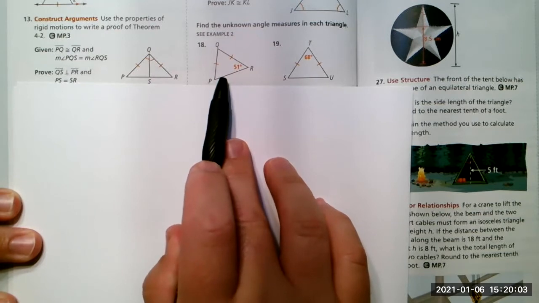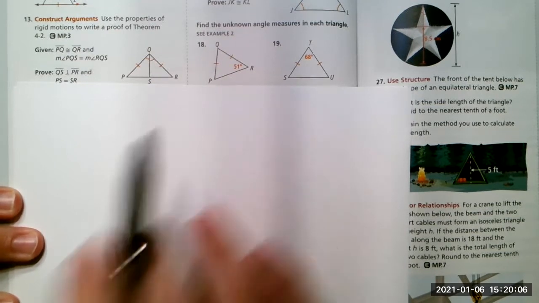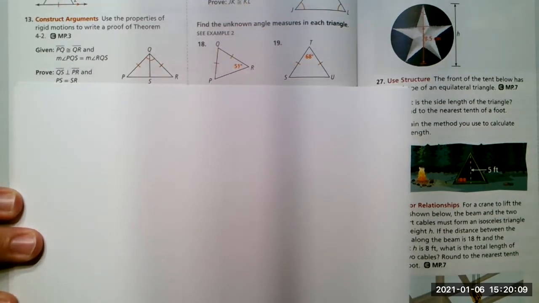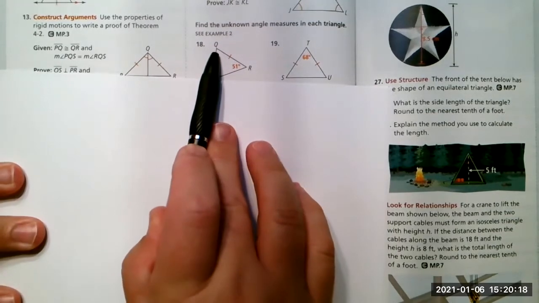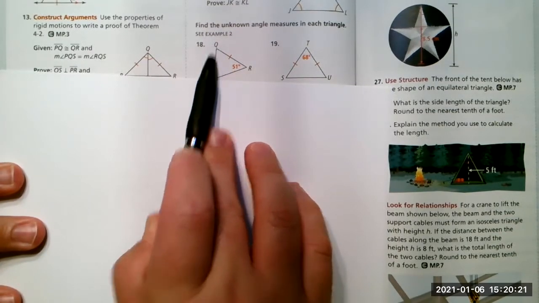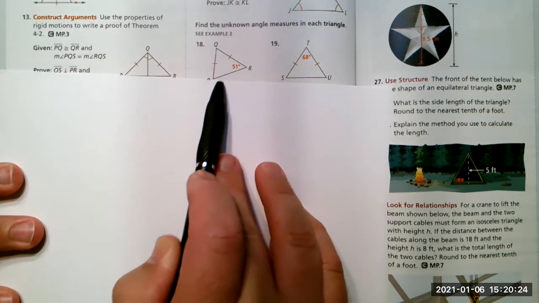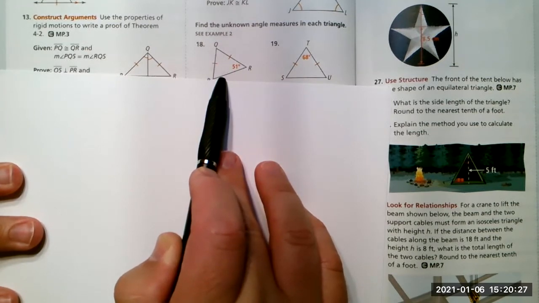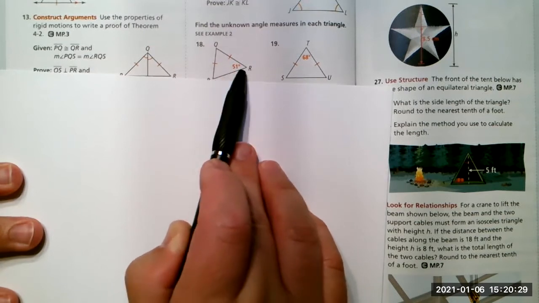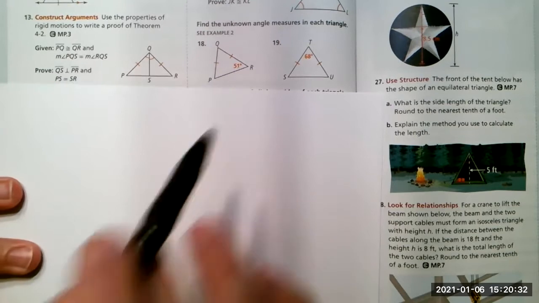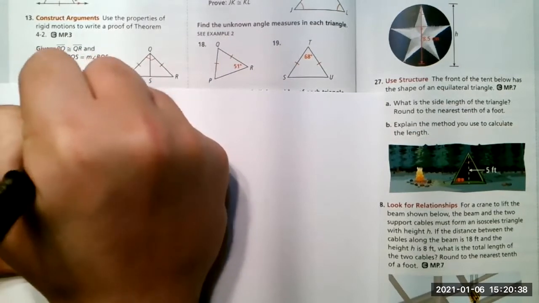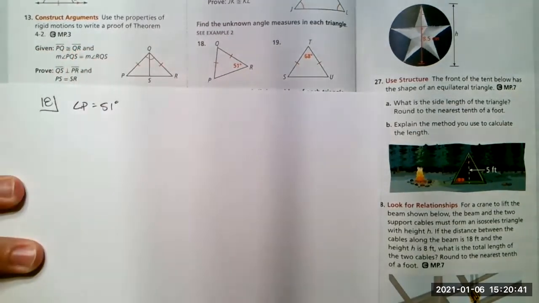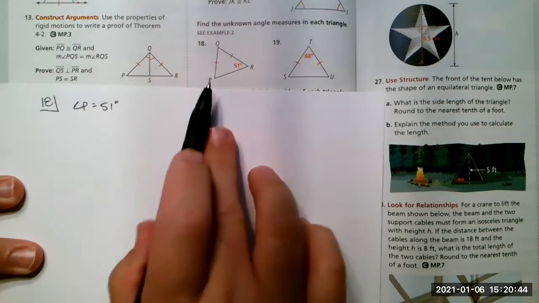And then that clues me in that it's an isosceles triangle. If I know this is an isosceles triangle, I can use the properties that follow along with an isosceles triangle to help me solve for any information that I'm missing. In this case, this is the top of the isosceles triangle. My two sides come down from the top, and this is my base. In an isosceles triangle, I know that the two base angles are congruent. So I know that angle R is 51. So for number 18, angle P has to also be 51 degrees.